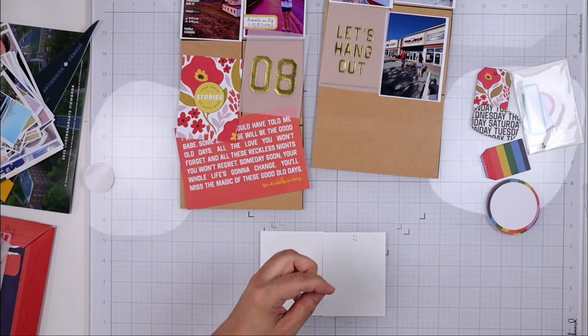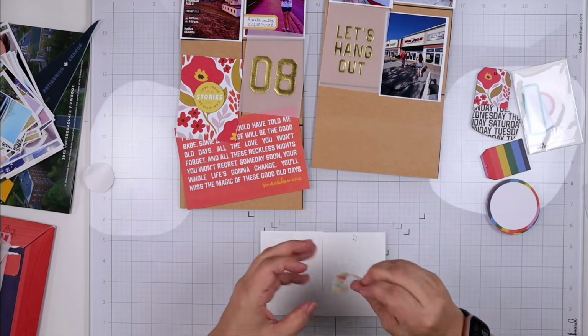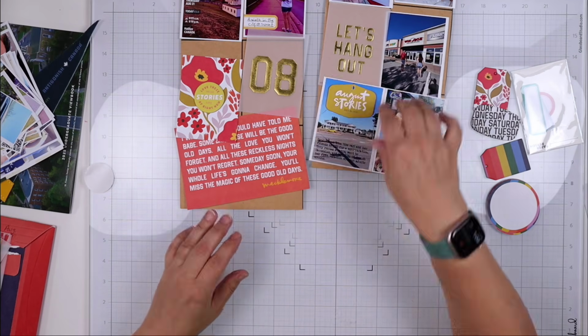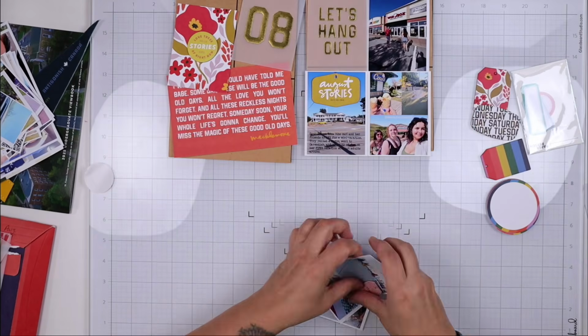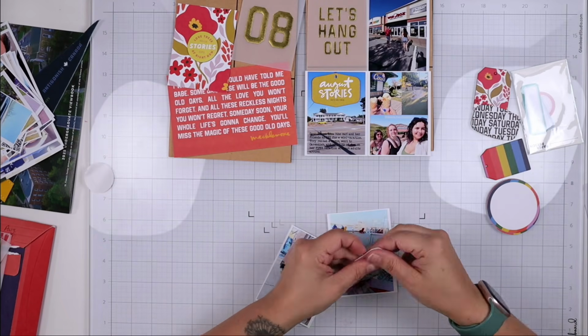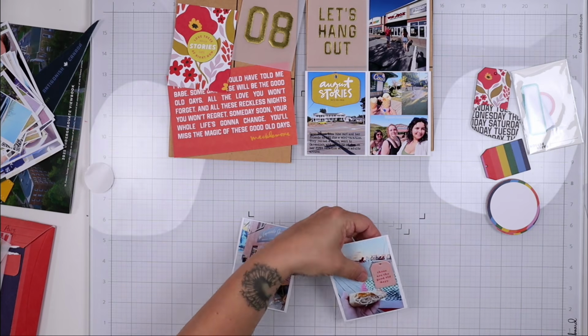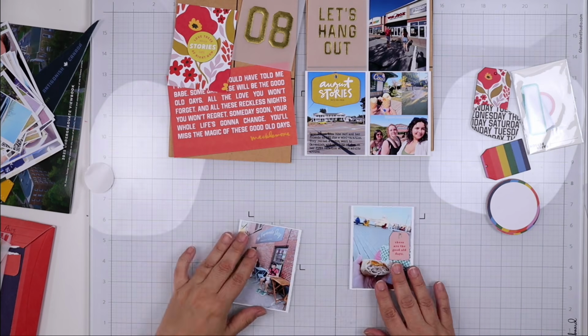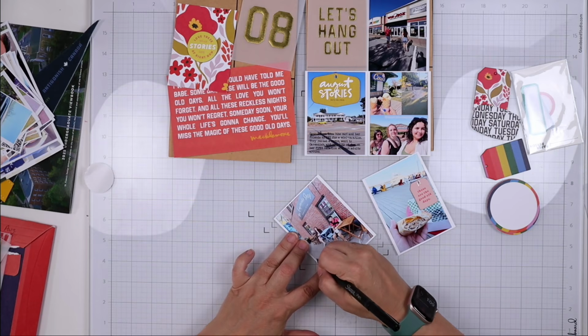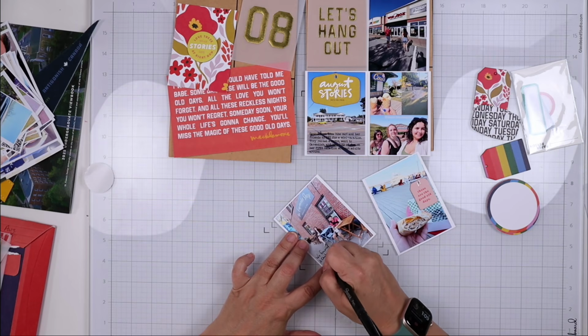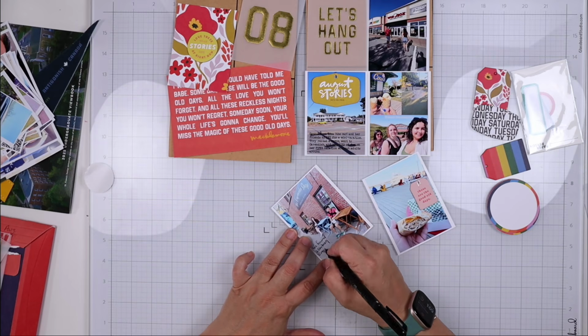So let's get to work on the back of this spread. Because these two 3x4-inch cards go into a pocket, I'm using washi tape to attach them to each other. I'm going to do the same with the top pocket, which is another 6x4-inch pocket, but I'm putting two 3x4s in it instead.